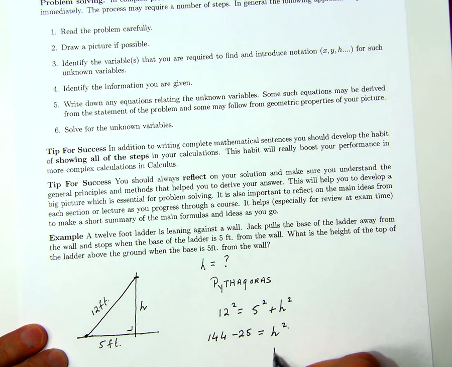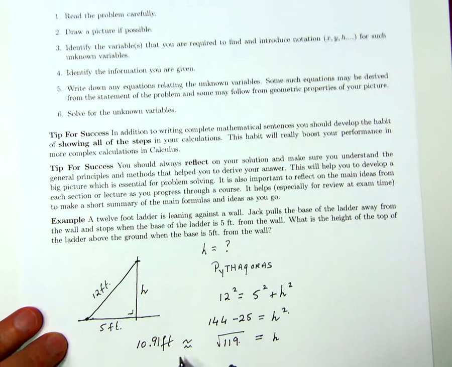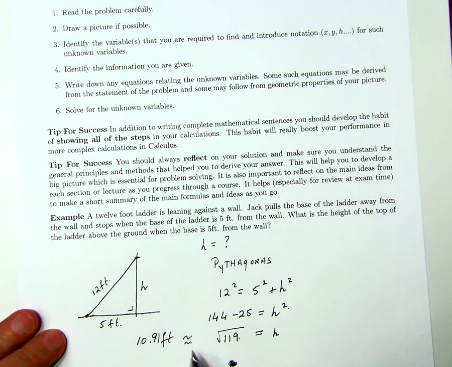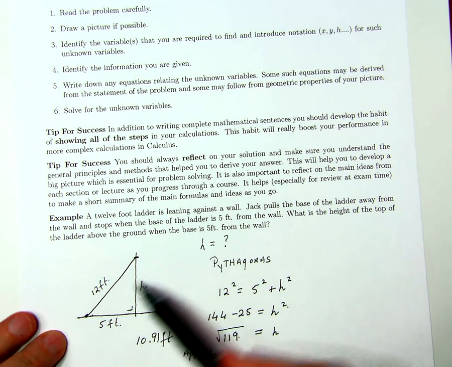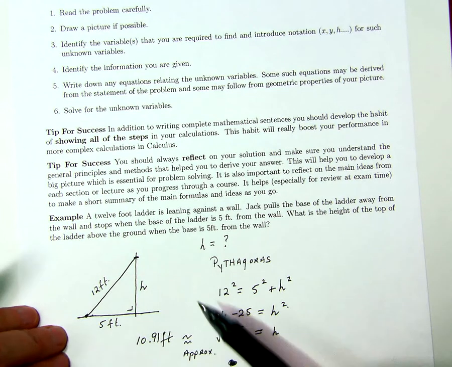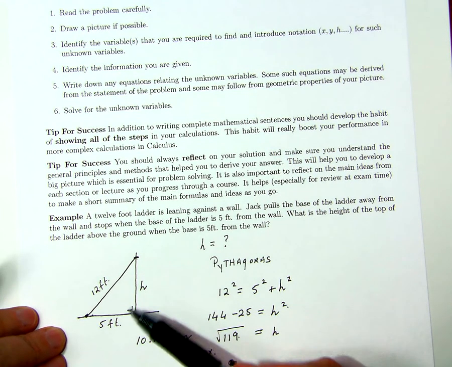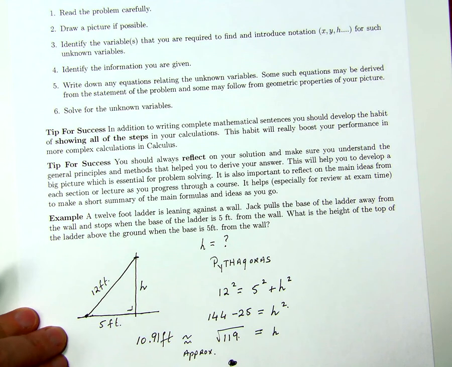And that says that h is equal to the square root of 119, and that's approximately equal to 10.91 feet. This symbol, the wavy equals, means approximately equal to. So the height of the top of this ladder above the ground in this situation is approximately 10.91 feet.